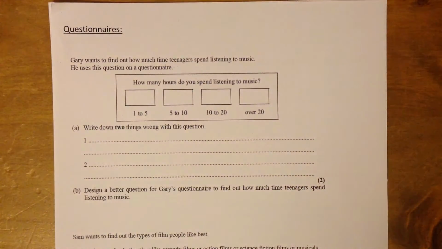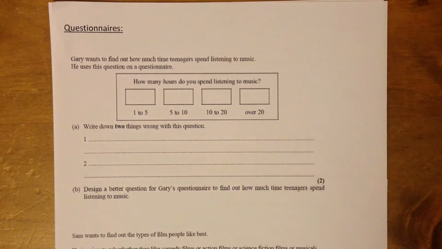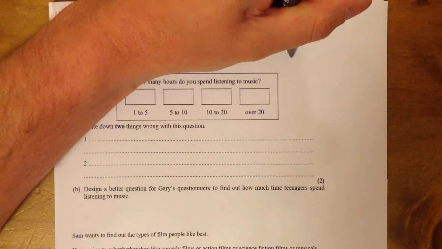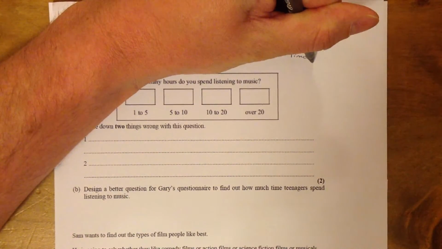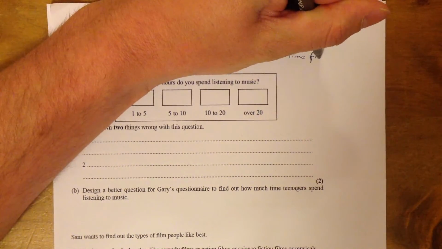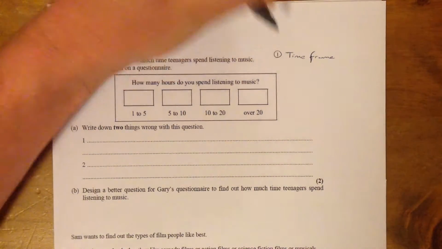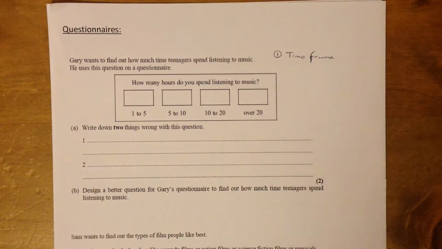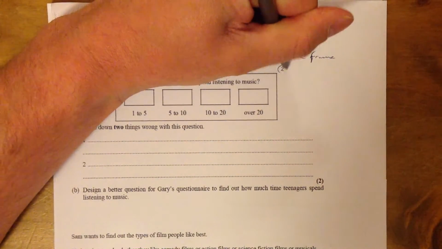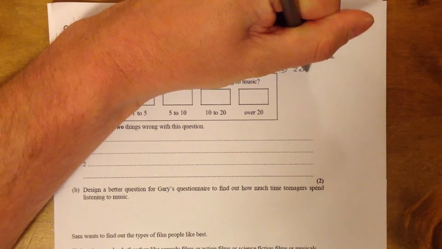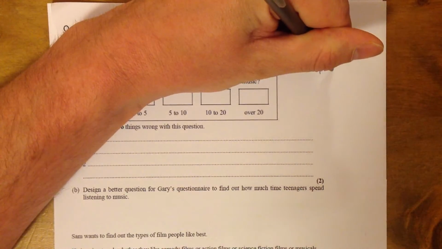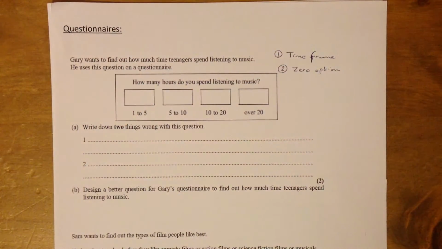Okay, so let's quickly summarise all of the things to look for in a questionnaire to make a questionnaire a decent questionnaire. The first thing you need to look for is that the question that's being asked has a time frame attached to it. So that's our first thing that we need to look for. By that we're talking about if the question's asked per week or per month or per year. So it doesn't matter what the time frame is, but it does need to have one. The second thing we're looking for is a 0 option. So for people who are going to answer the questionnaire that don't do the thing that they're talking about.